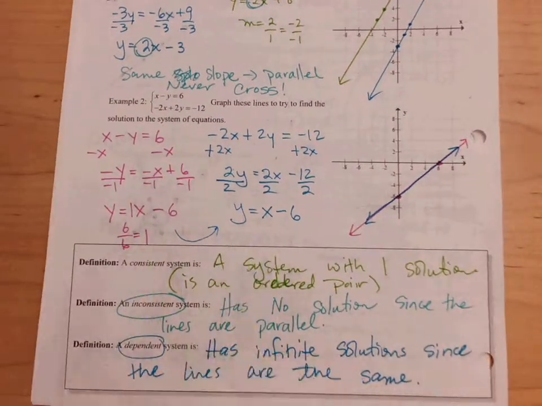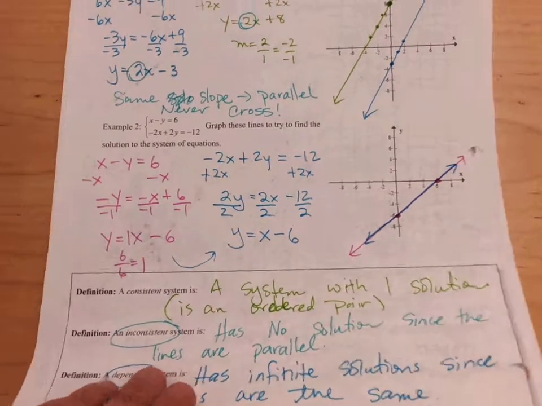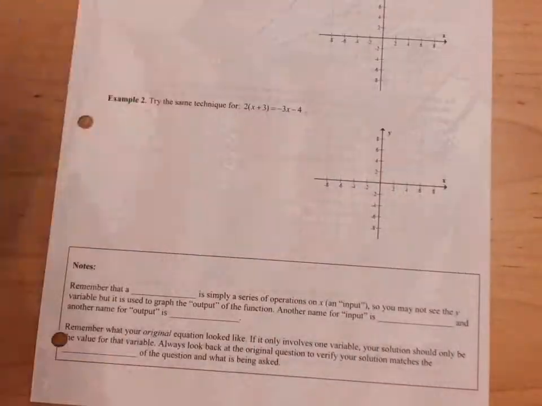So putting it into slope y-intercept form, for me, counts as a check. So graph them, put them in slope y-intercept form. That's going to be the best way to go. Okay, let's go ahead and look at the next problem.